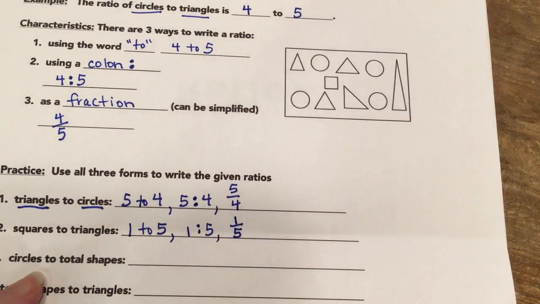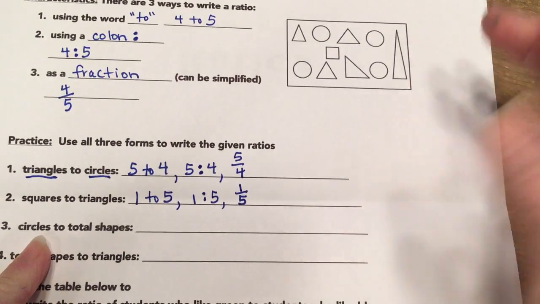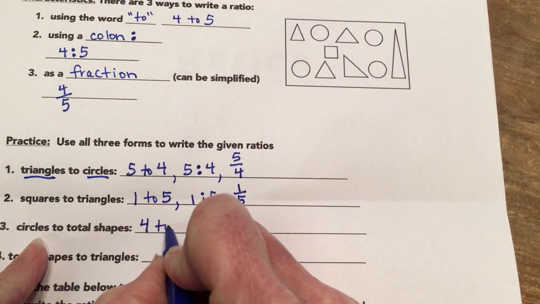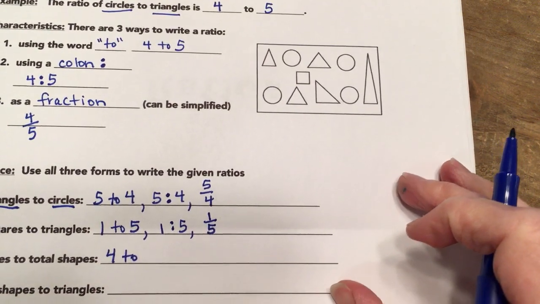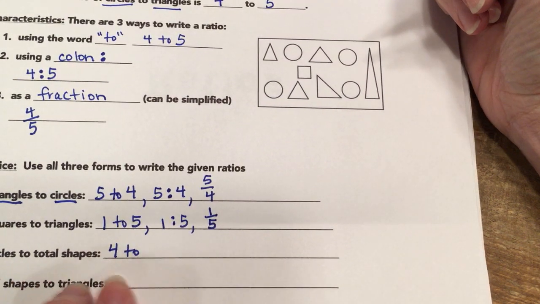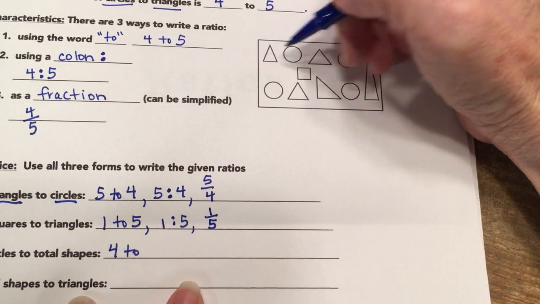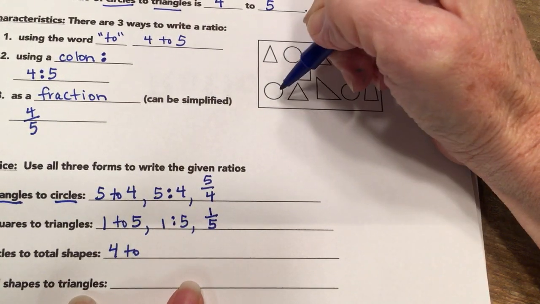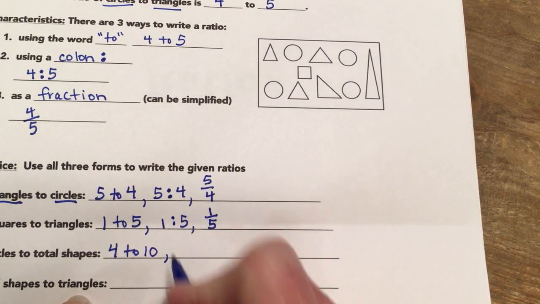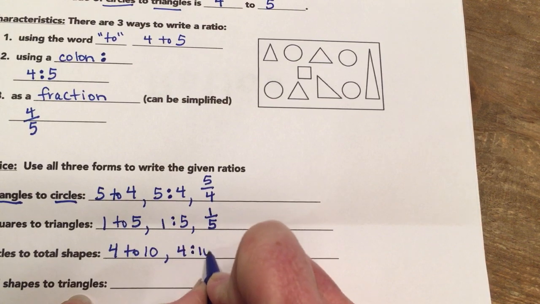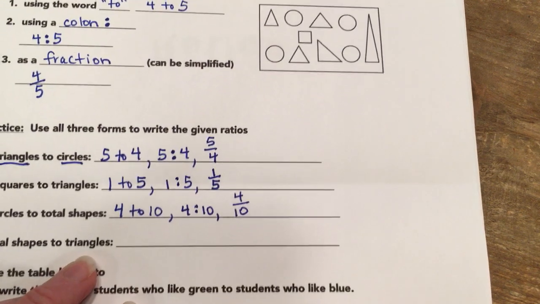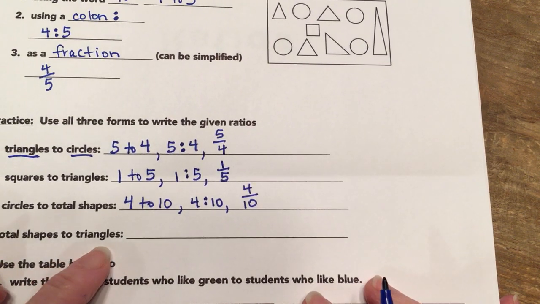And number 3, circles to total shapes. So for this one, I'm going to count the number of circles. 1, 2, 3, 4. There are 4 circles. I'm going to compare that to the total. So for the total shapes, I need to count all of the shapes, including the circles. It didn't say circles to non-circles. It said total shapes. So 1, 2, 3, 4, 5, 6, 7, 8, 9, 10. So 4 to 10. And then I can rewrite that with the colon, 4:10. Or 4/10, like this.